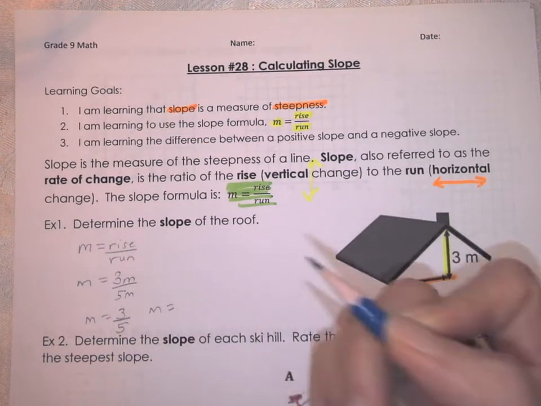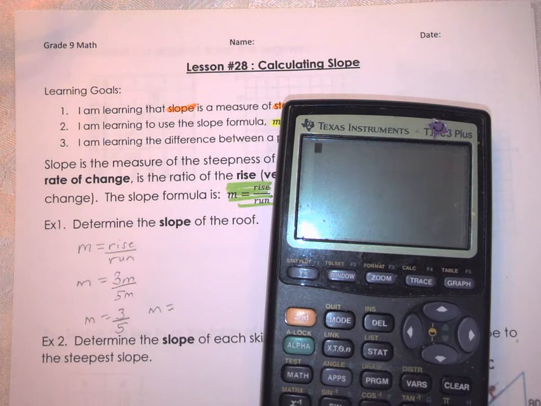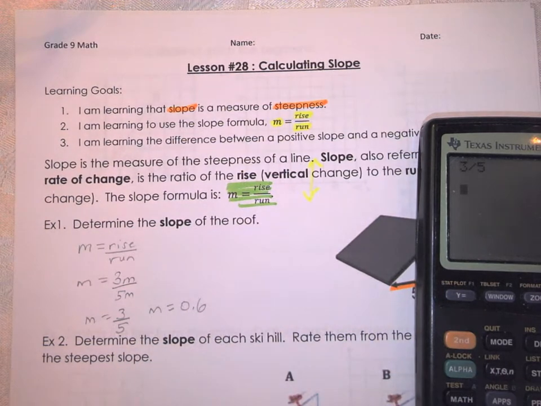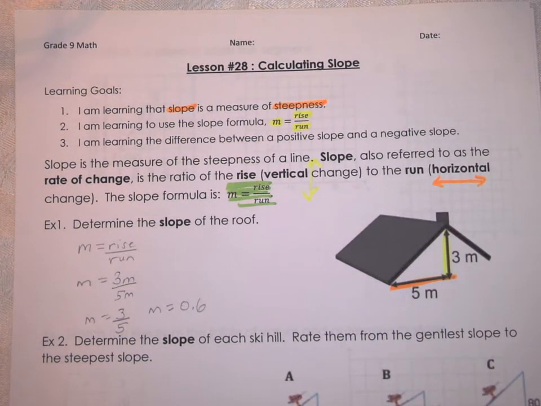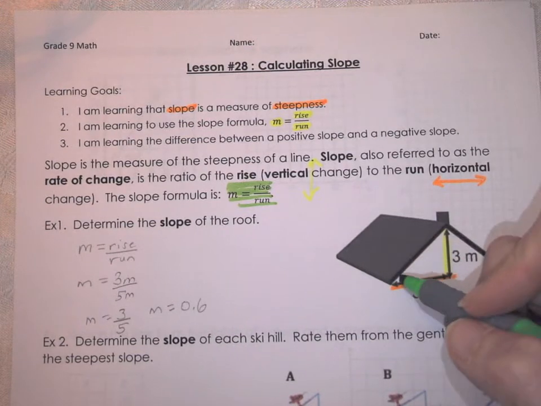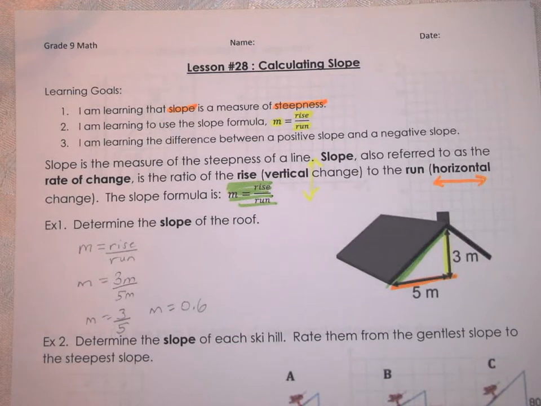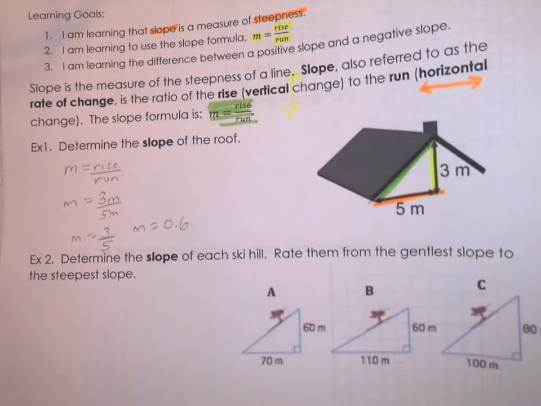Or if we wanted to change that to a decimal, you could do 3 divided by 5, which is another way to write 3/5 as a decimal: 0.6. Okay, so that's a measure of the steepness of this roof line here. So there's the slope of the roof.